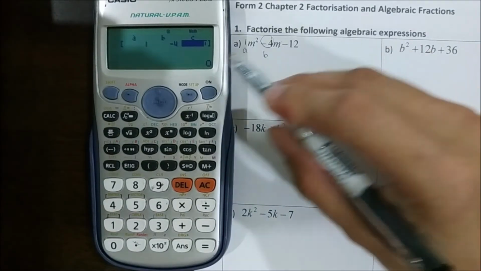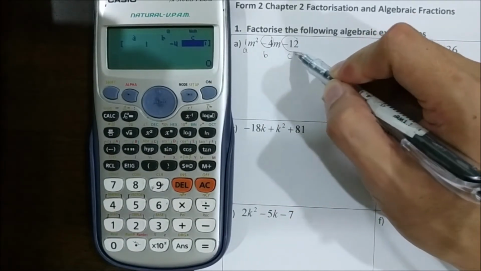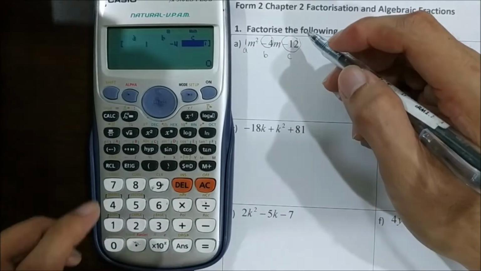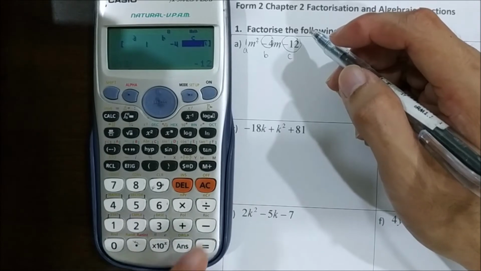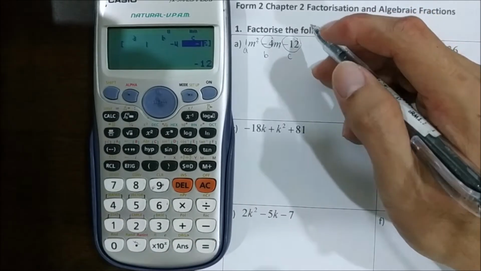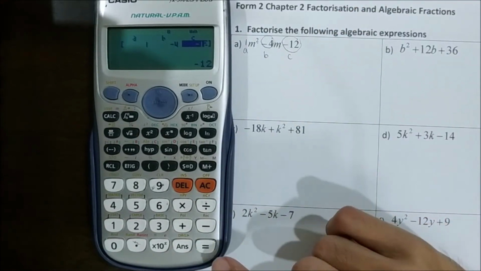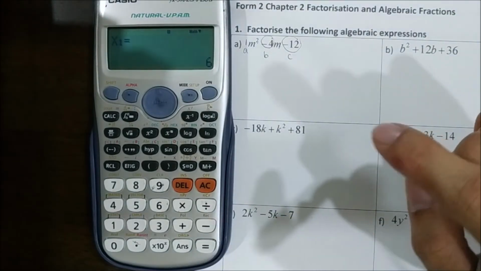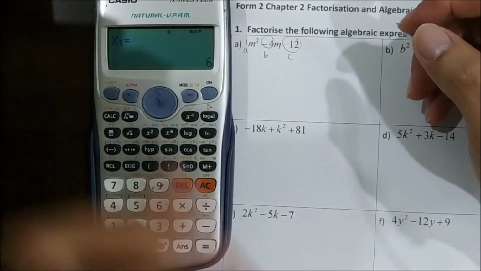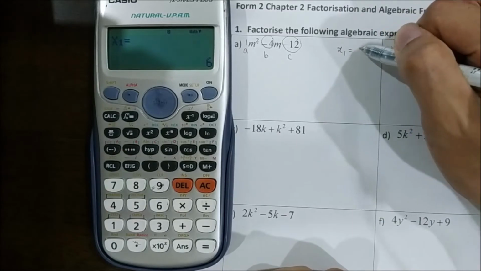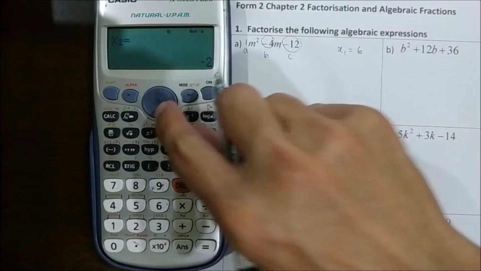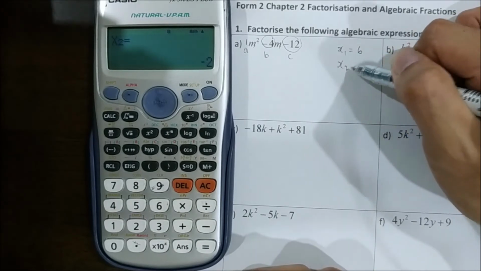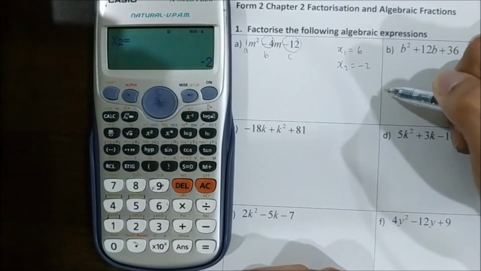Then C is the last value here, which is -12, press enter and press again. Once more, the calculator will show you the first value is x1 equals 6. Press the down arrow button, you get x2 equals -2.